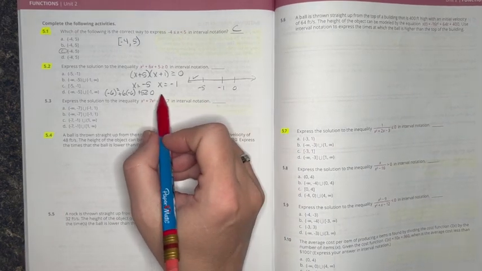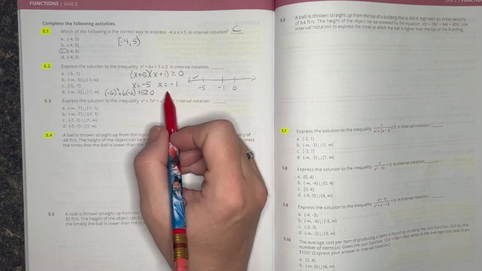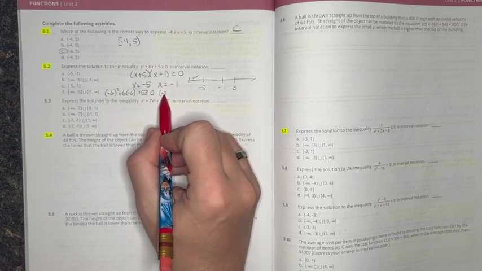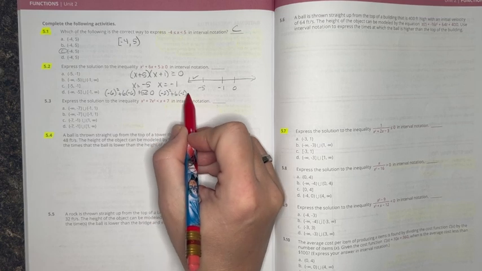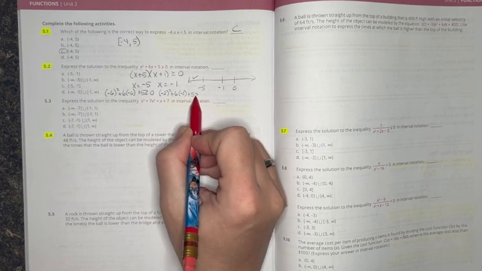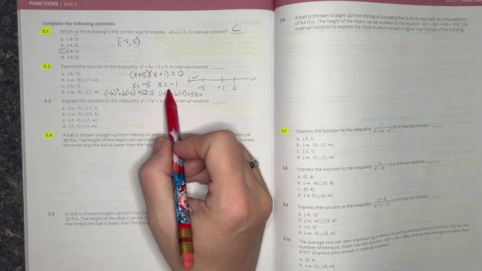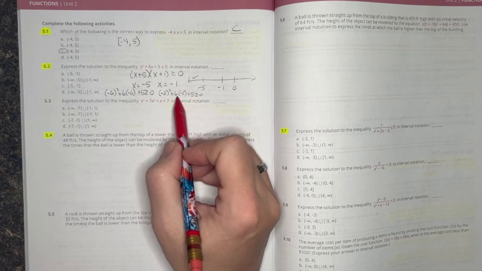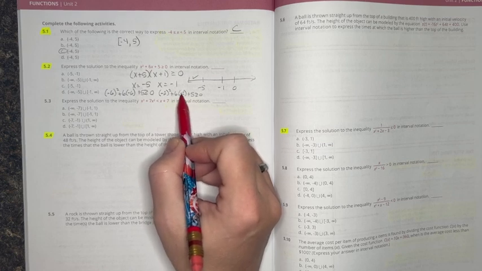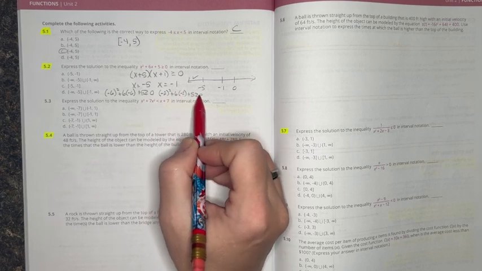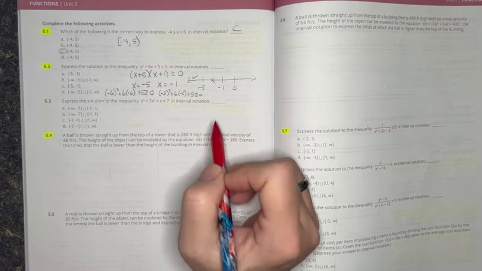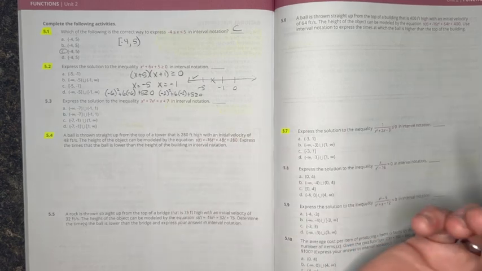Between negative 5 and negative 1, I'm going to choose negative 2. So negative 2, the quantity squared, plus 6 times negative 2, plus 5. Is that greater than or equal to 0? Well, this is a positive 4, but this is a negative 12. So it would be 4 minus 12, which is a negative 8, plus 5, which is negative 3. So this is no, it does not work there.